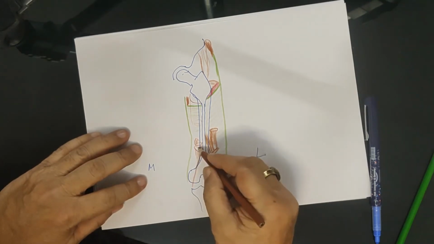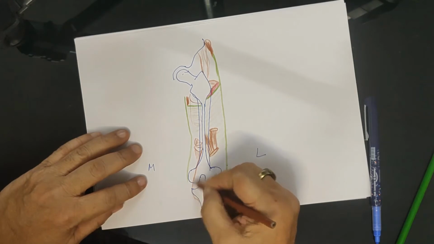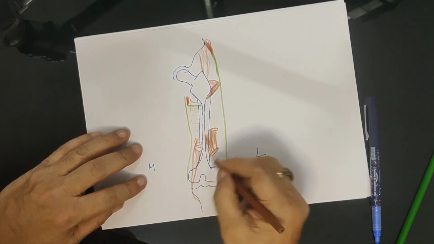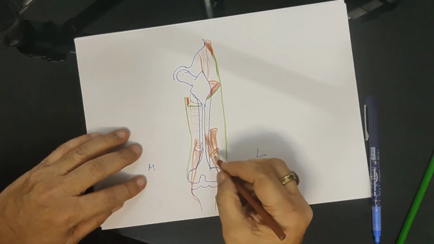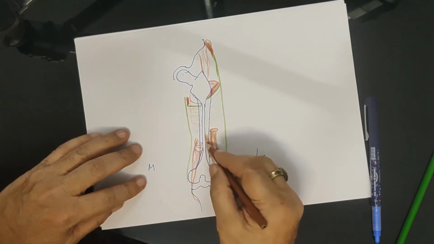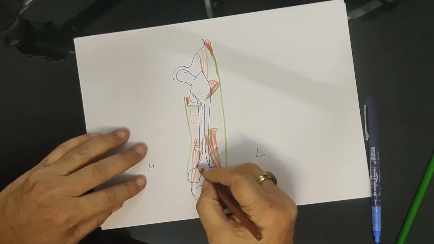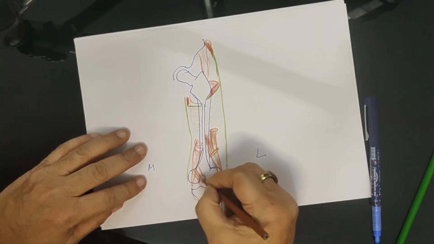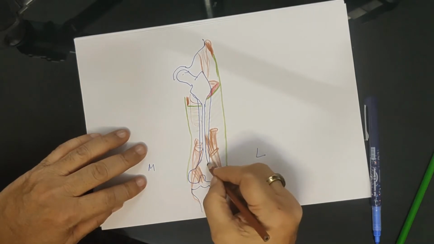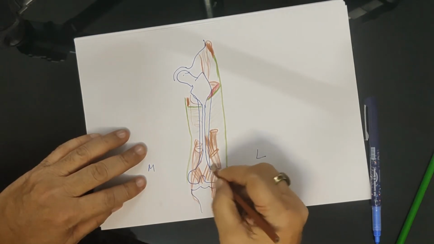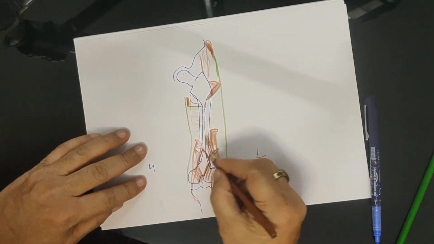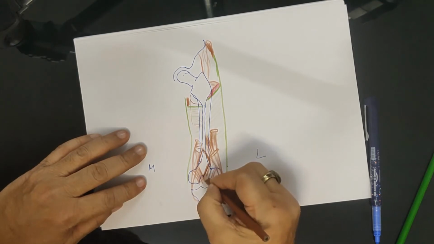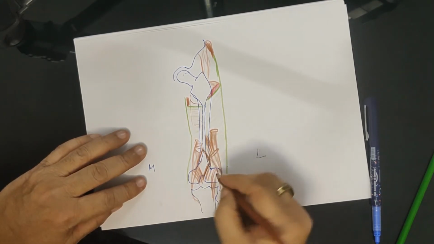So semimembranosus, semitendinosus on this side going to the anteromedial surface of the tibia, and the biceps on this side going to the head of the fibula, form the superior medial and superior lateral boundary of the popliteal fossa. The gastrocnemius muscle arising from the supracondylar ridge on the medial side and the lateral head from the lateral side. These two form the inferomedial and inferolateral boundary of the popliteal fossa.